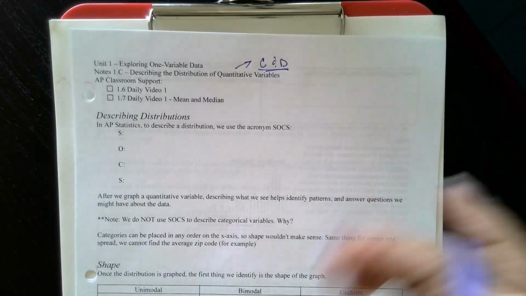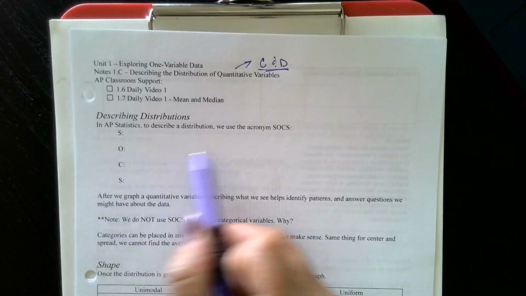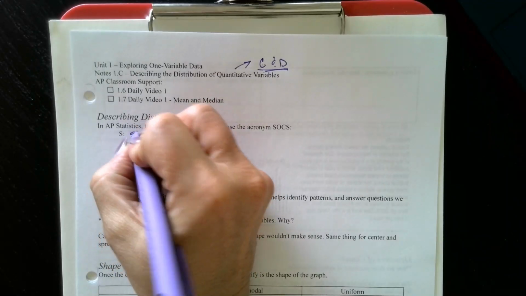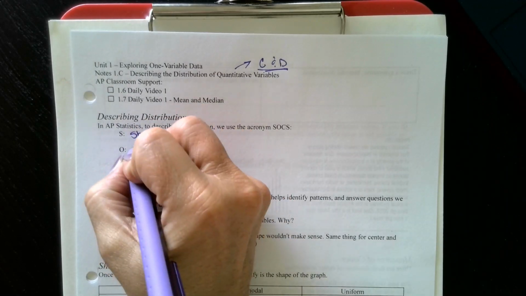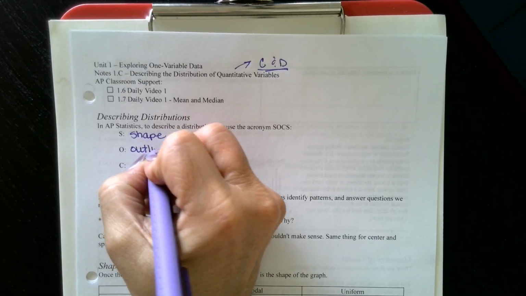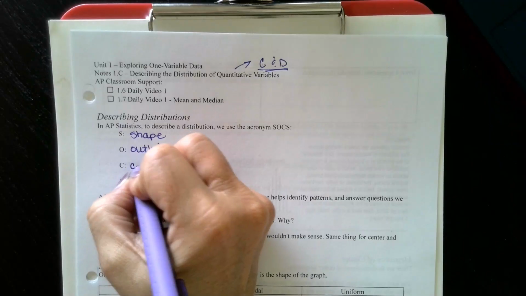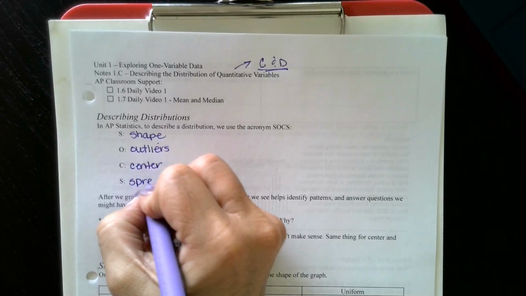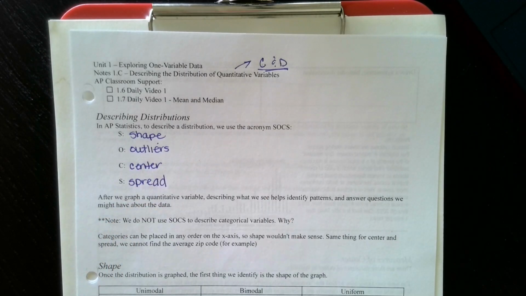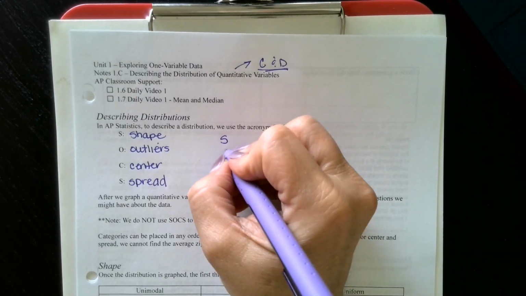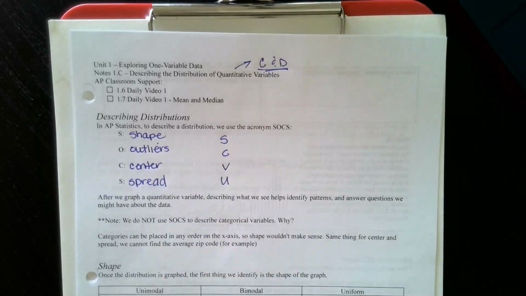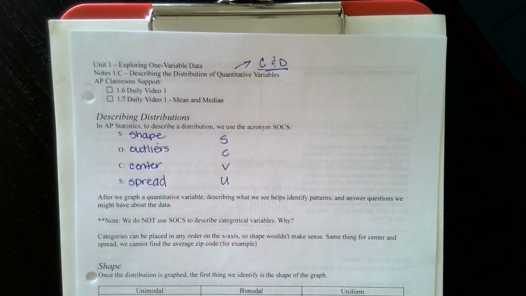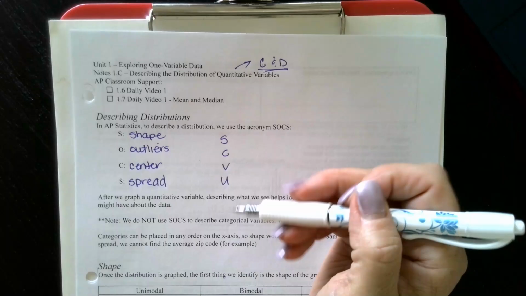When we describe these distributions in AP Stats, we're going to use this acronym called SOCS. The S is for shape, the O is for outliers, the C is for the center, and this last S is for the spread. Now, even in AP Stats, you'll see this another way too, SCVU. We're talking about the same things here, it's just a different way that they can say this.